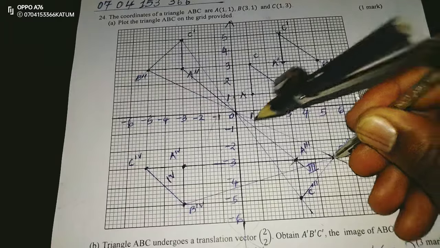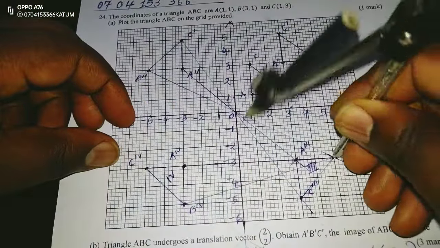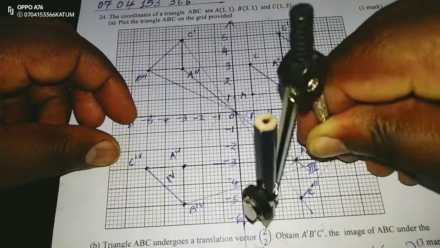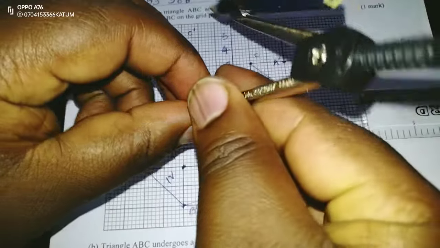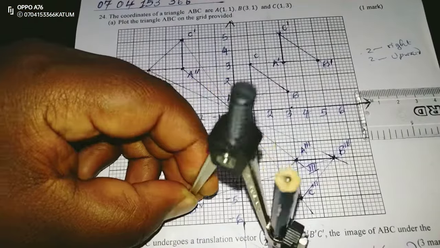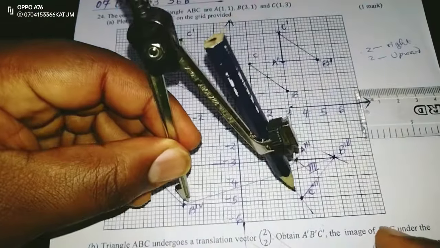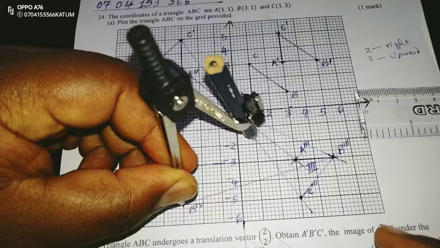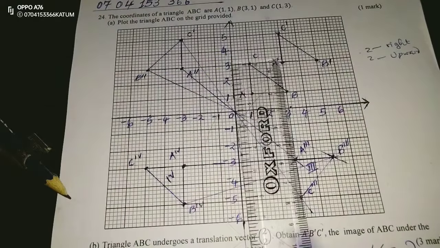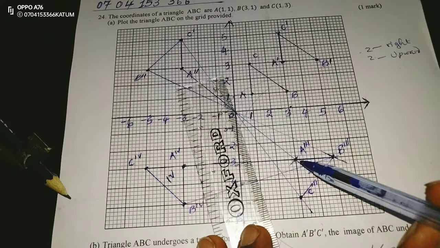So standing at B, I'm going to make some arcs. Then standing at the other B, I cut those particular arcs. Then I join to know the bisector of the line joining B and B prime.